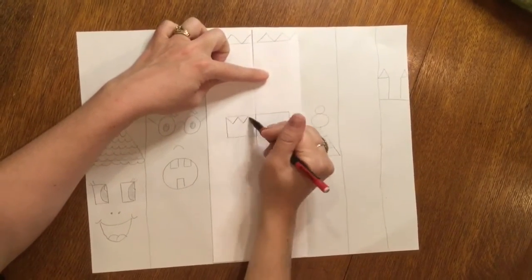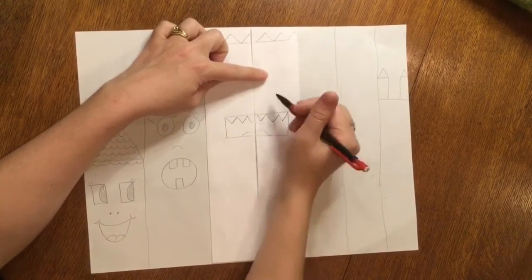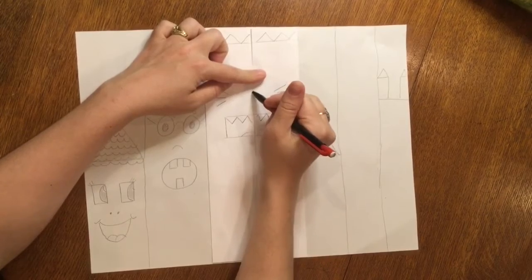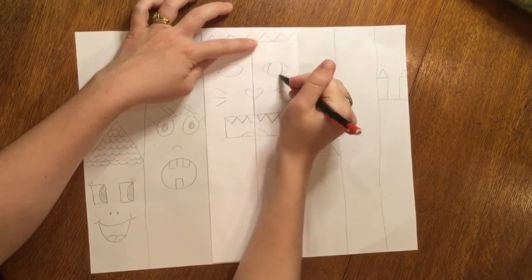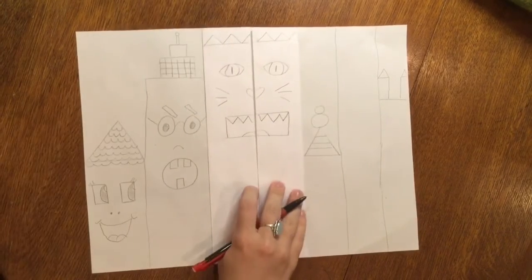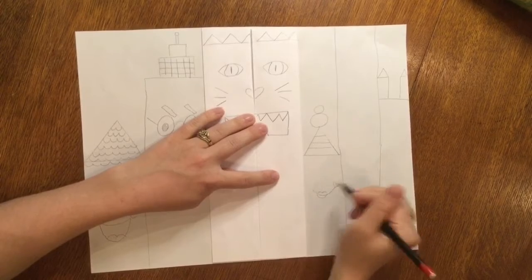When drawing my face on my middle building, I'm trying to hold the two flaps together so that I can draw all the way across it, so that when I open this building up, we can see the interior design on the inside of the building. Interior design is designing how the inside of the building will look.